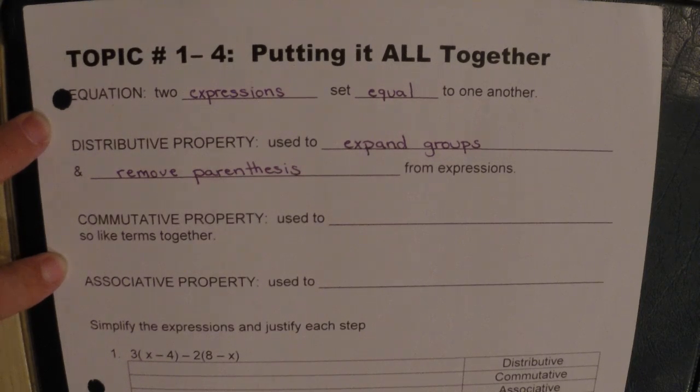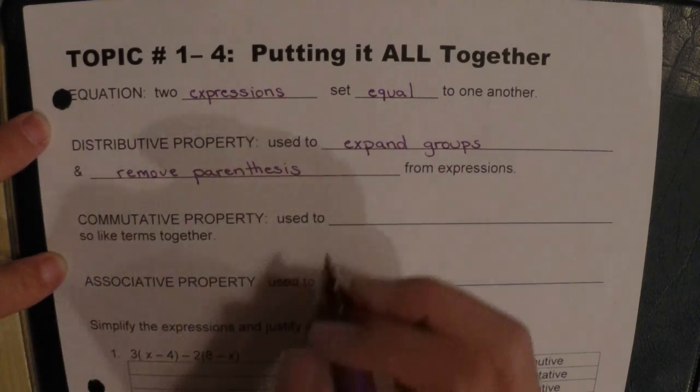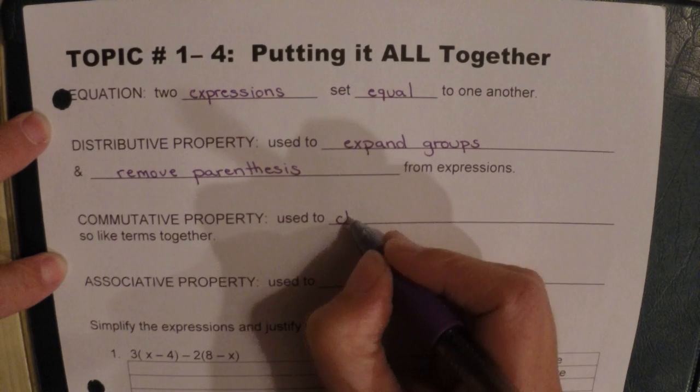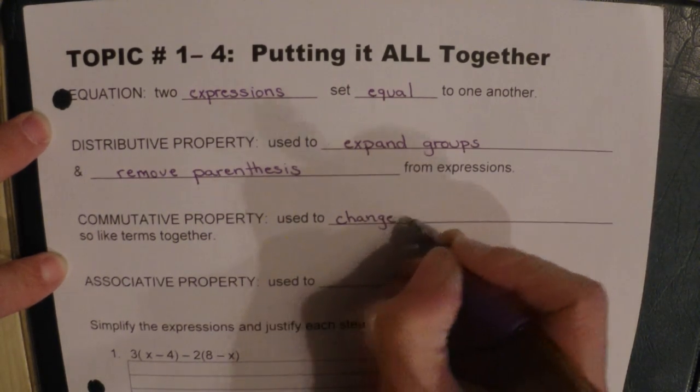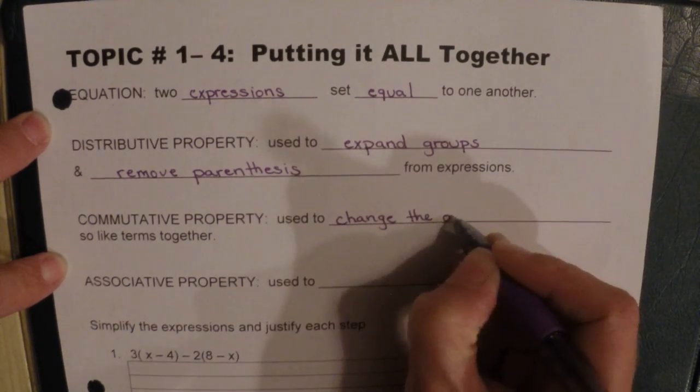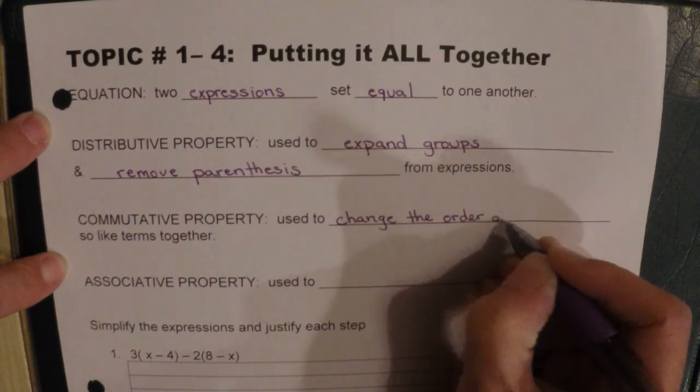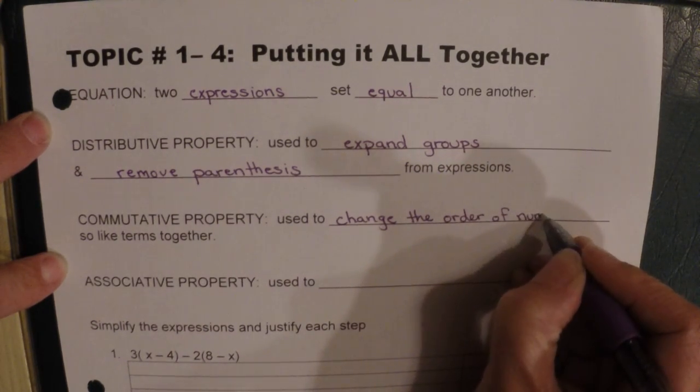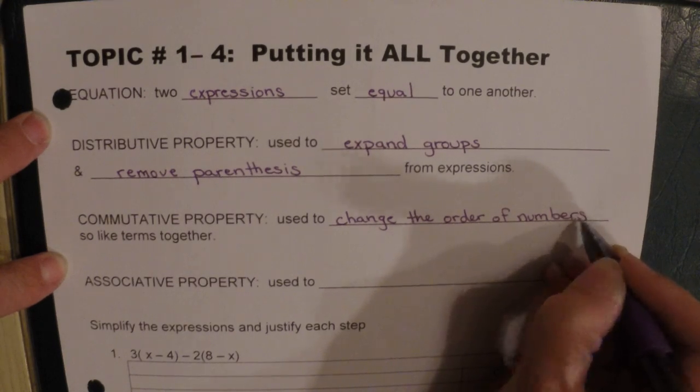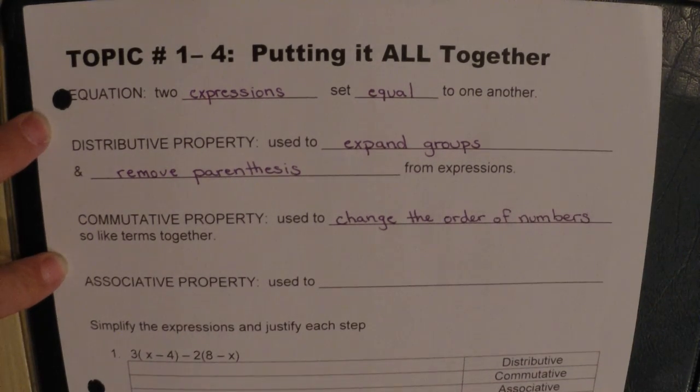Then there's the commutative property. Remember, that's when the numbers switch places. This is going to be used to change the order of numbers, that way you've got like terms that actually go together. And then the last one is the associative property. The associative property is going to be used to group like terms.